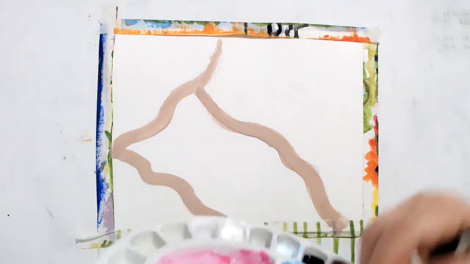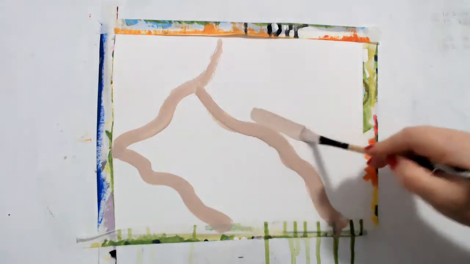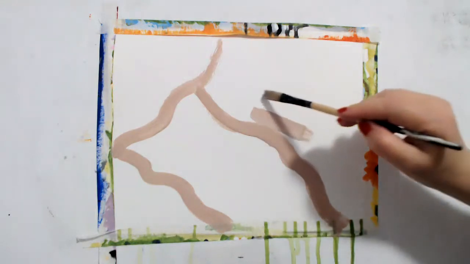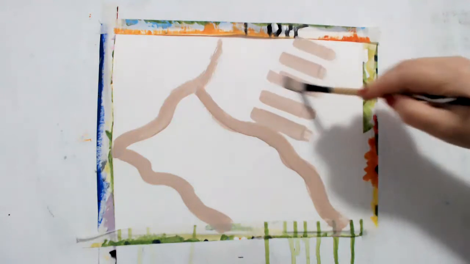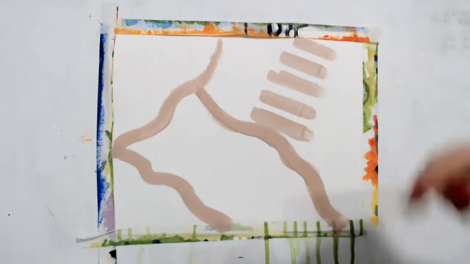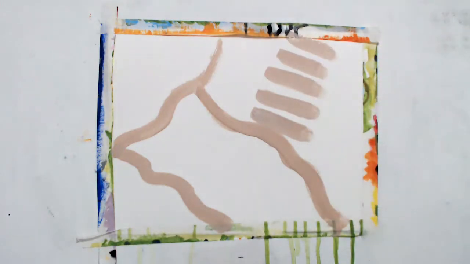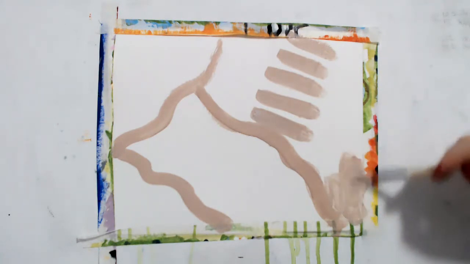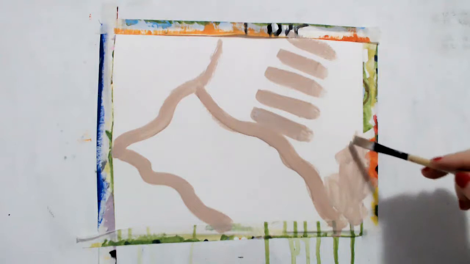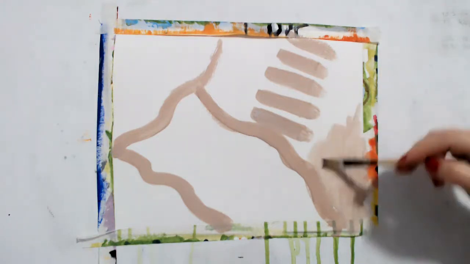And then I would use the same color here, so brown, but we can put another tone on top of it. So let's do the stairs. And there's also a bit of brown here in the corner, which is part of the rocks. So I'll just cover this in light brown.